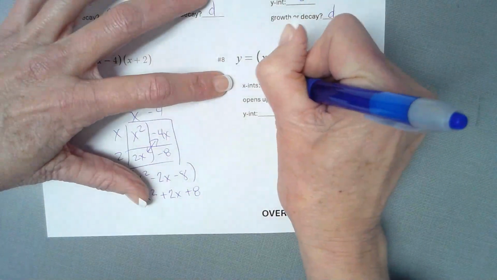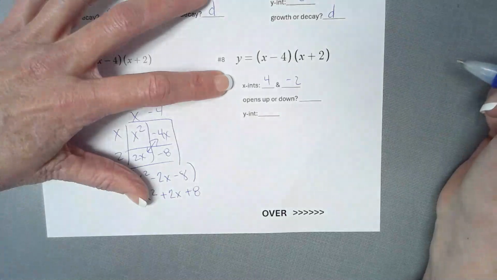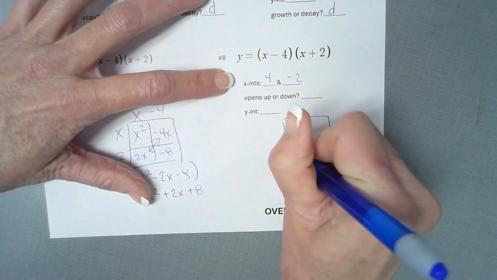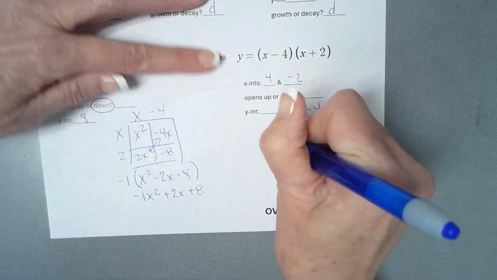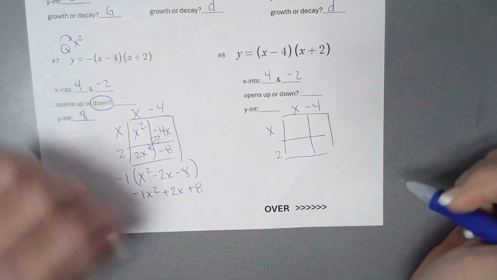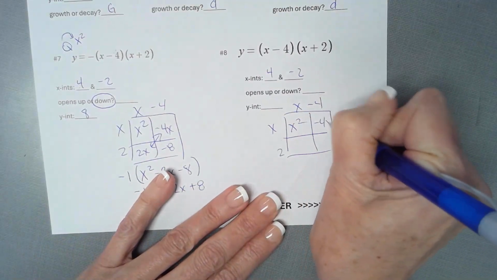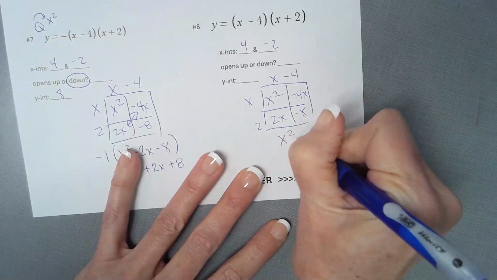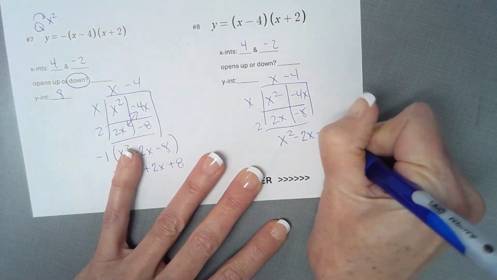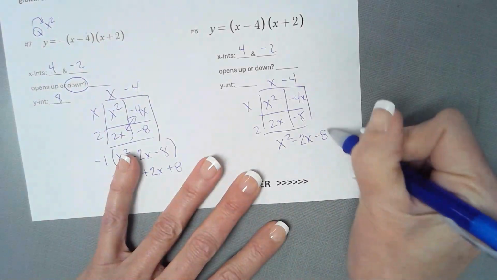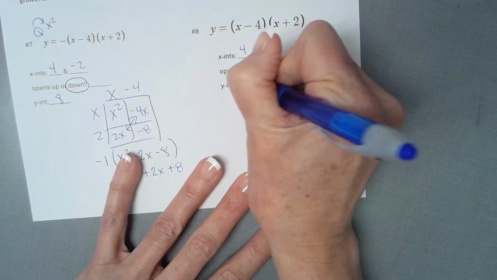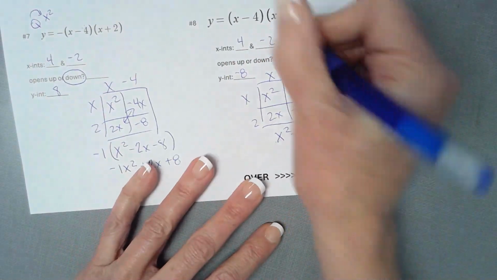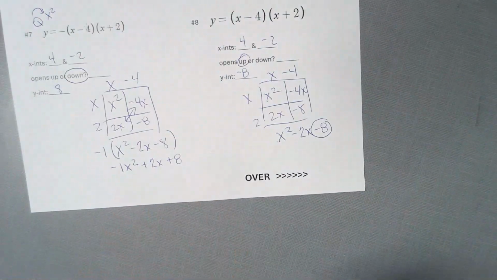Okay, here, x-intercepts. Remember, opposite signs. 4 and negative 2. 2 by 2 box. X and negative 4. X and 2. So we got x squared. We've got minus 4x. We've got positive 2x. We got negative 8. When I simplify that, I got x squared minus 2x minus 8. And there's nothing else there. So right here is your y-intercept. And then because the leading coefficient is positive, it's going to open up. Y'all okay? Kind of? Okay.